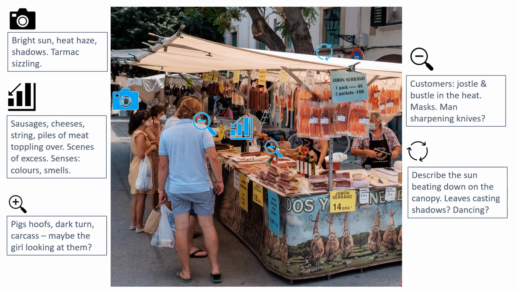There might be some things on my plan that I don't use, and that's absolutely fine. I'm just jotting some ideas down, and I've just got a thought process and I've got a journey through the picture. That did not take me long when I did that. It literally took me 3 minutes just to think, where am I going? What am I going to describe?